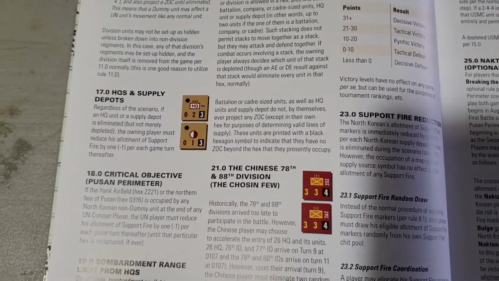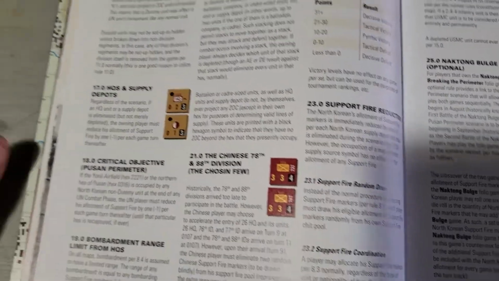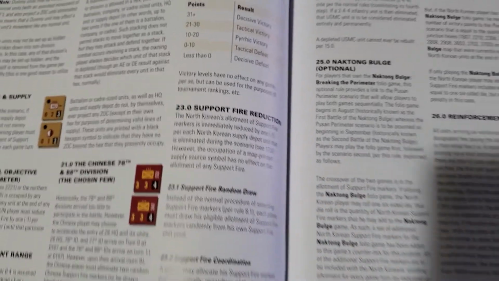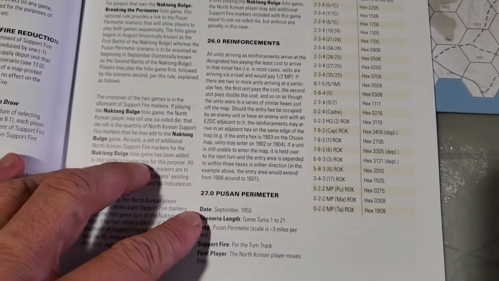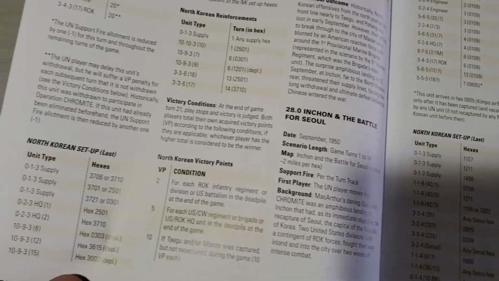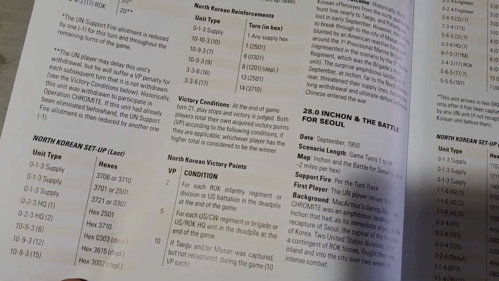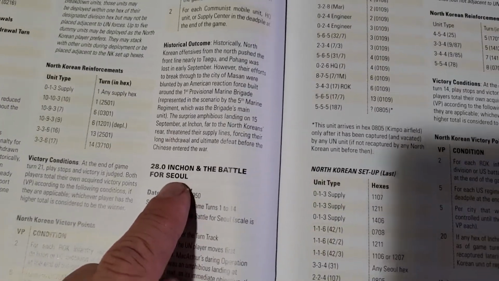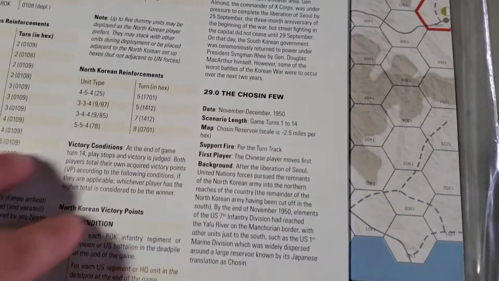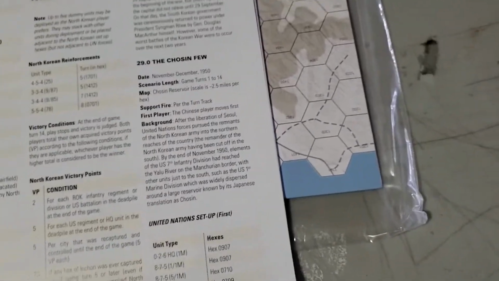The Chinese 78th and 88th Division. It seems to be focused on the Chosin. There's victory levels. Here it looks like we have our scenarios. Here's the Pusan perimeter with your setup charts. Here's Incheon and the Battle for Seoul. Here's the Chosin Few, which is obviously about Chosin.